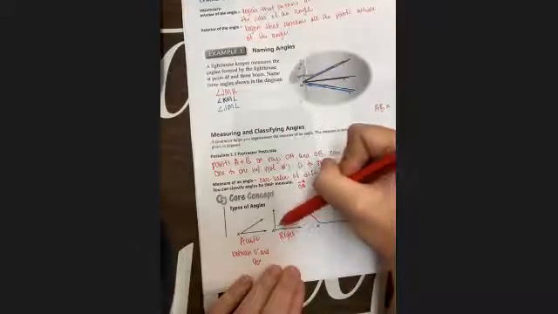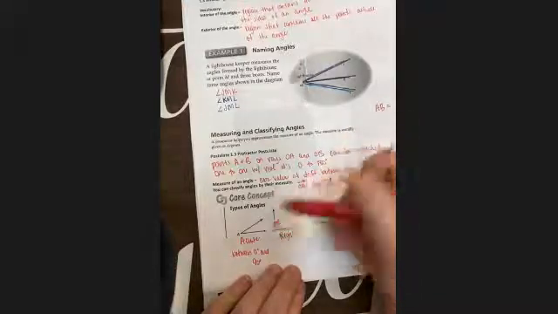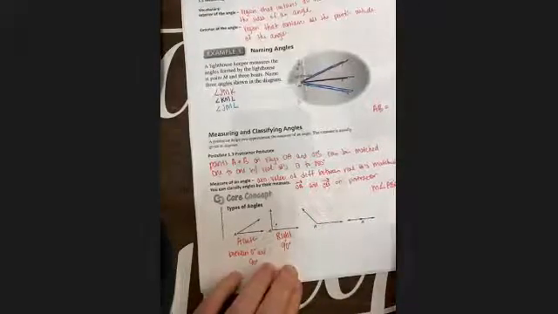If it does not have that box, you may not assume that it is right, unless it says with the box or it says 90 degrees, even though it looks like it's 90, maybe it's 89 or maybe it's 91. So it has to have that there, and it is exactly 90 degrees.